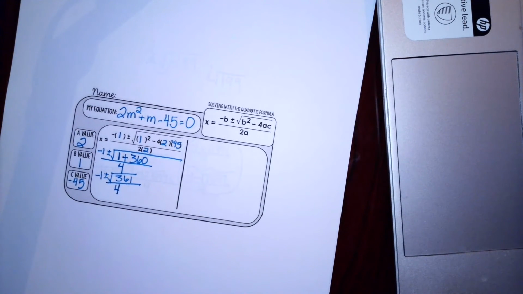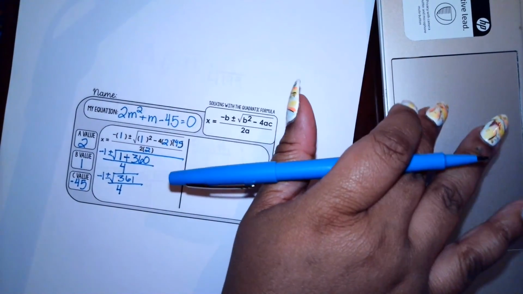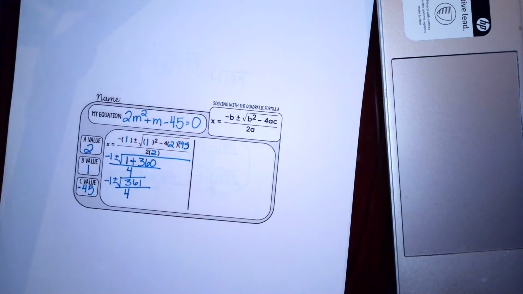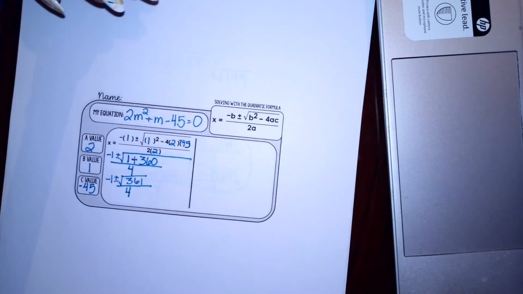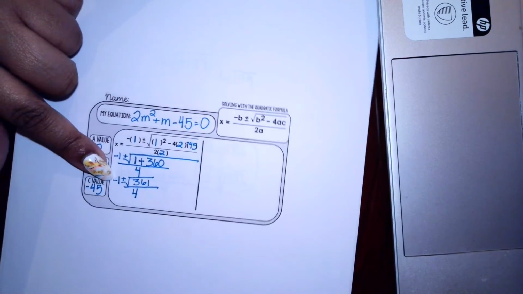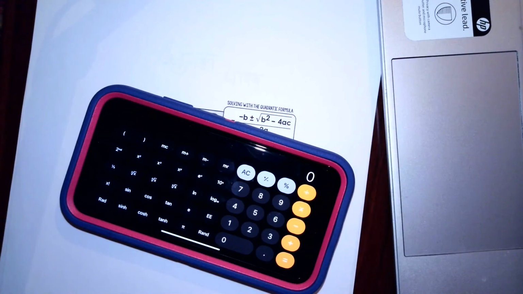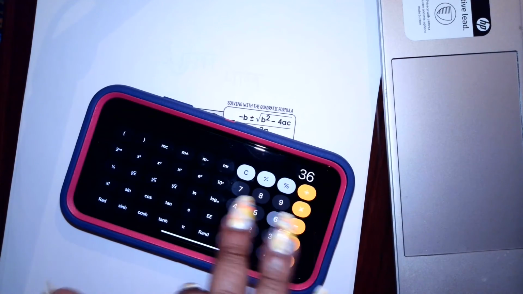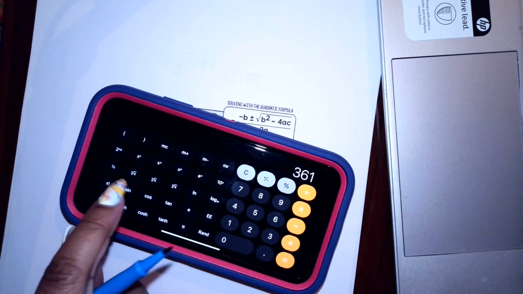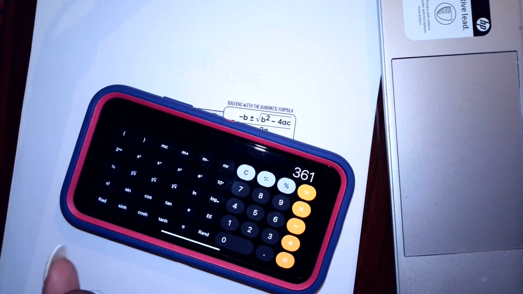Can we look at our perfect squares? I don't have my perfect square chart, it doesn't go that high. So let's just check our calculators and see if 361 is a perfect square. So let's take 361. I'm going to use the square root.